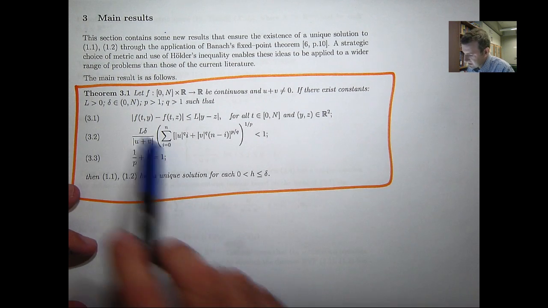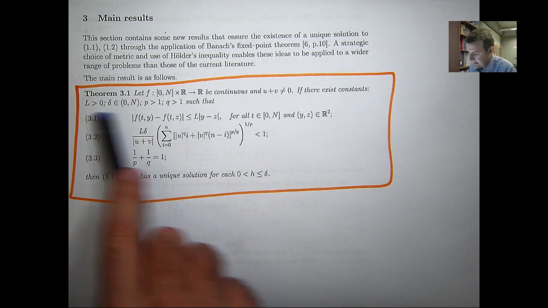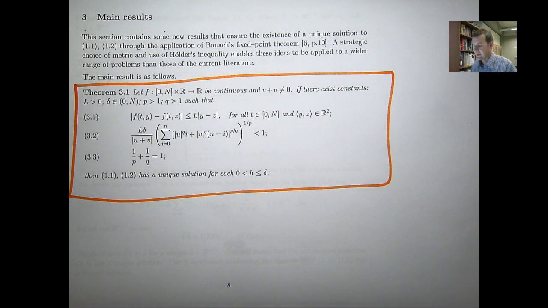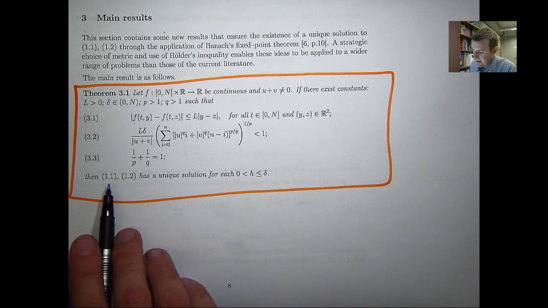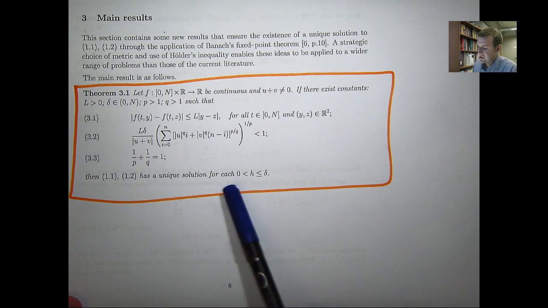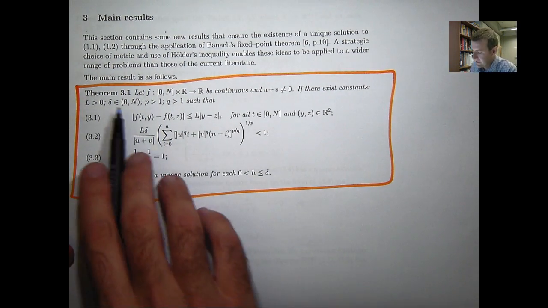If there exist constants L, delta, P and Q satisfying these conditions such that the following three conditions are satisfied, then our discrete boundary value problem 1.1, 1.2 has a unique solution for each h between 0 and this delta.